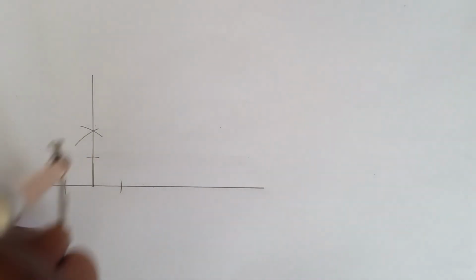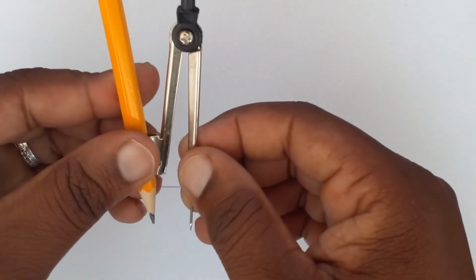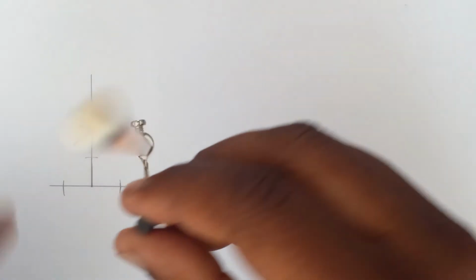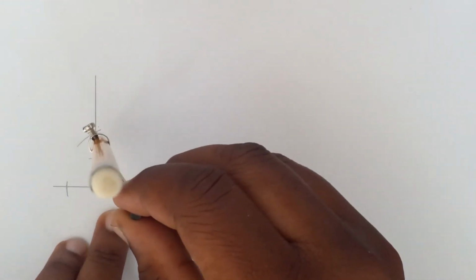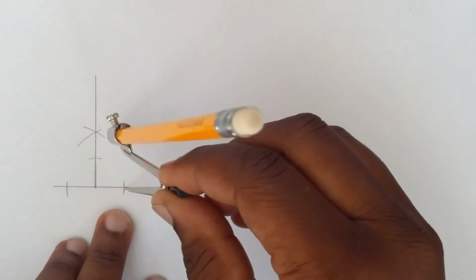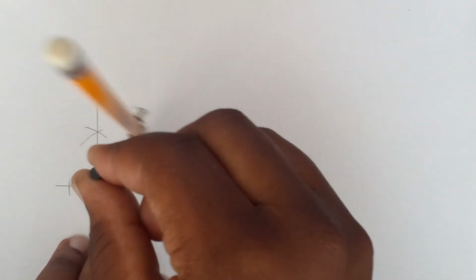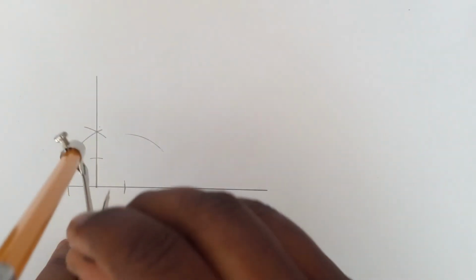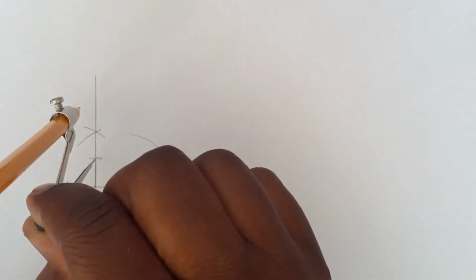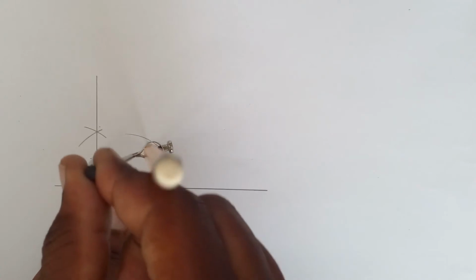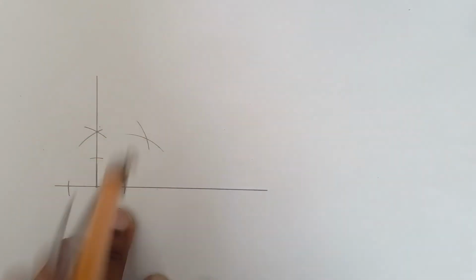Now we're just going to slightly increase the radius on the compass. Now I'm going to place my compass onto this point and draw an arc over there, and I'm going to place my compass on that point and draw an arc over here.